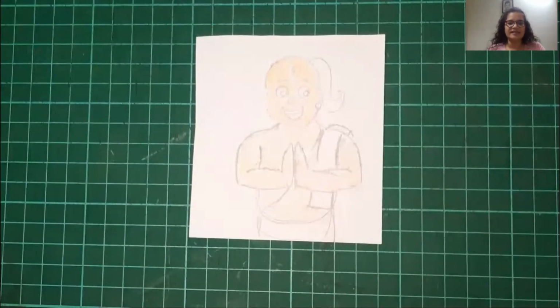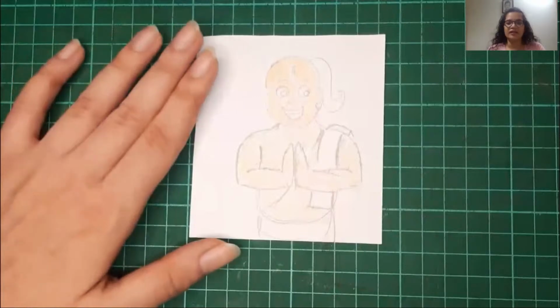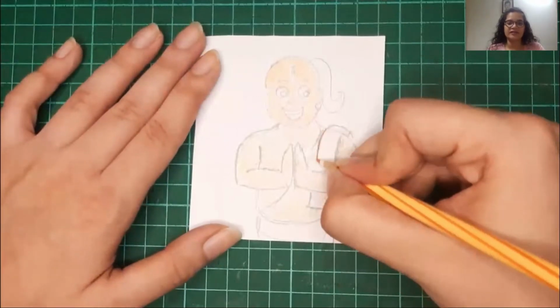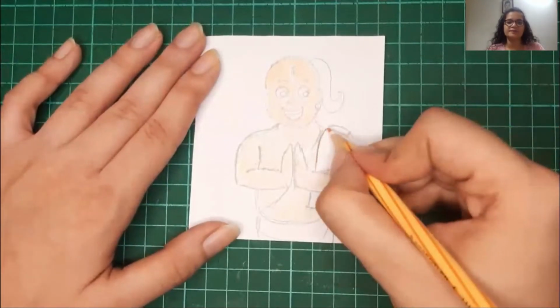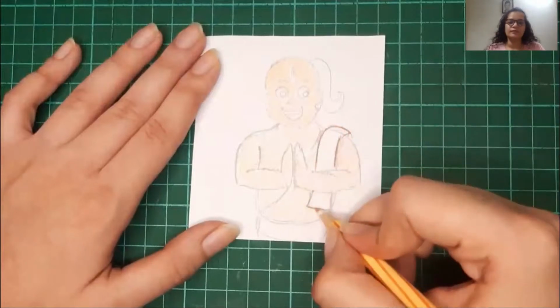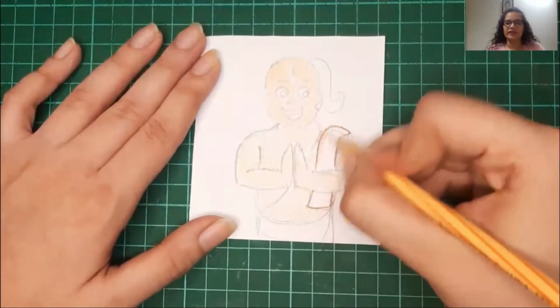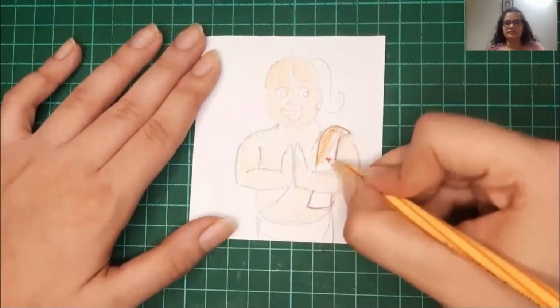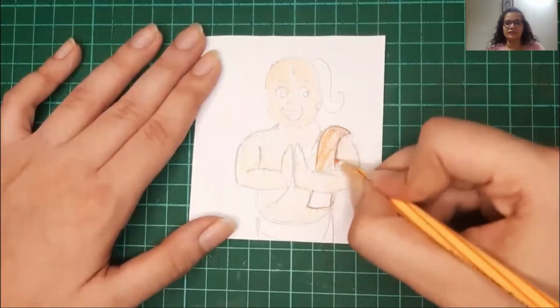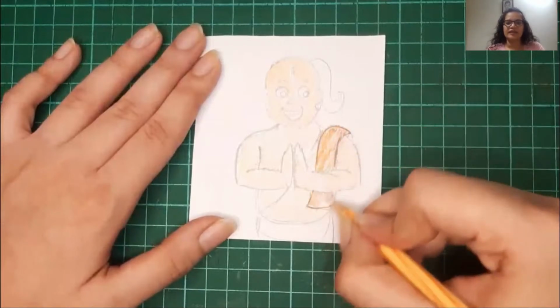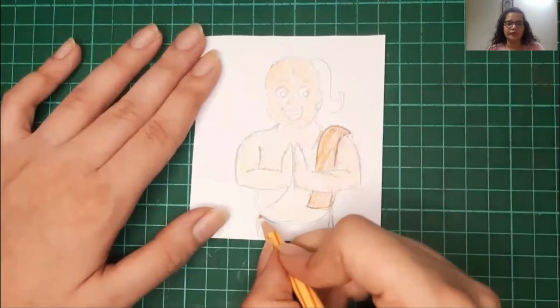The next thing is we are going to use our orange color and color the cloth on the shoulder. Let's quickly do that. Okay. Next, same color for the dhoti.